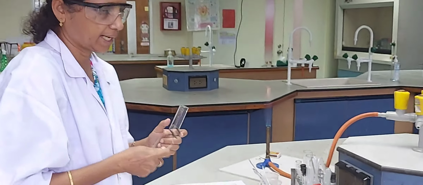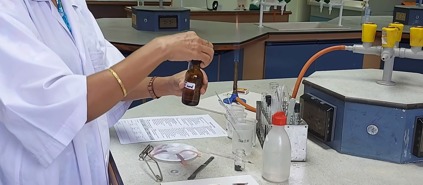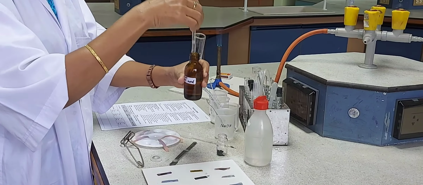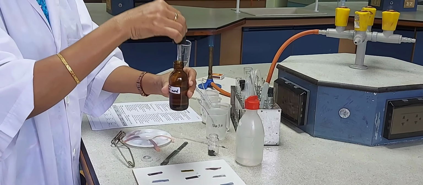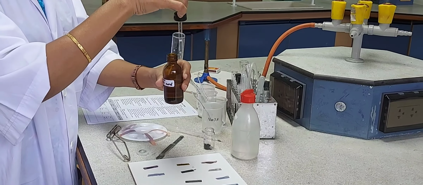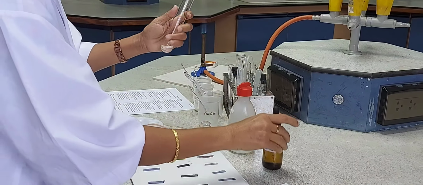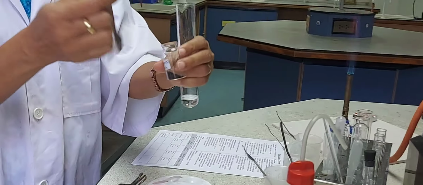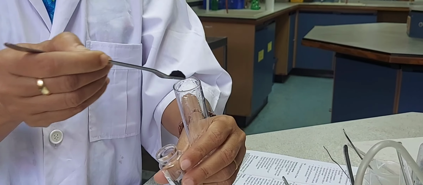And let's dissolve copper oxide in acid and check for its reaction. So I'm taking dilute hydrochloric acid again, and add copper oxide, a quarter spatula.